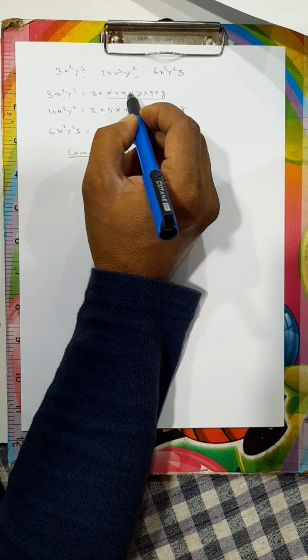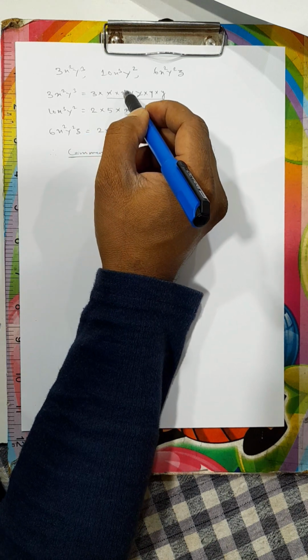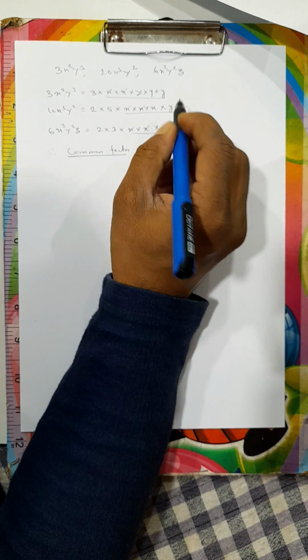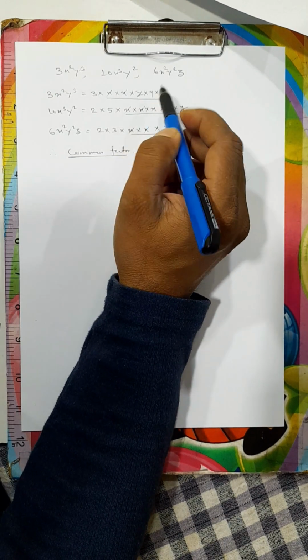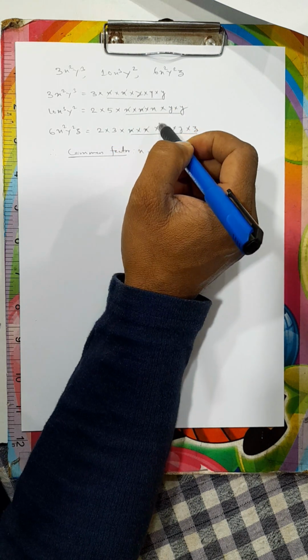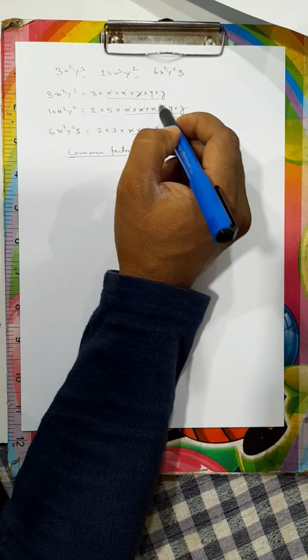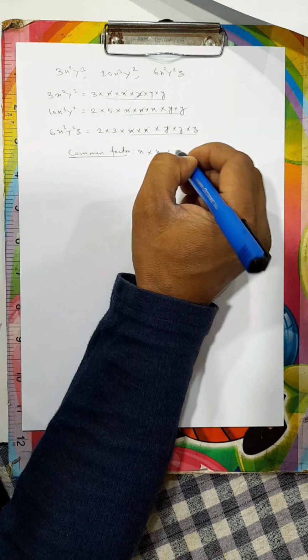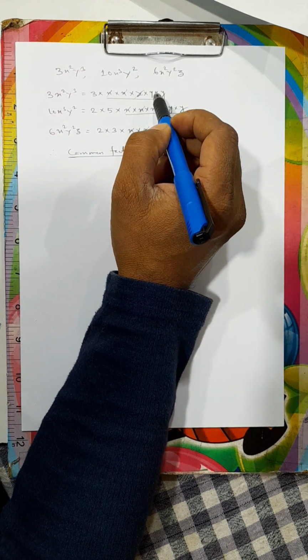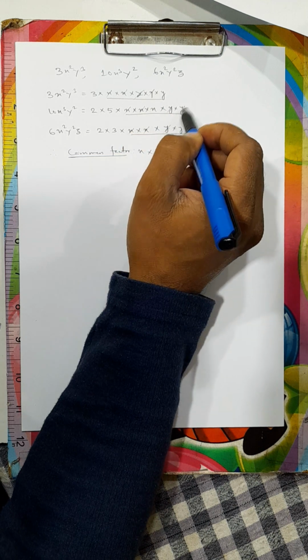Then again, the second x is also a common factor. Then y, this y is a common factor of all these three terms. Y, y, y. Then the second y, if it is a common factor, y, y, y.